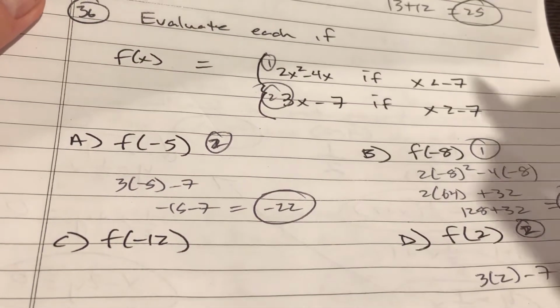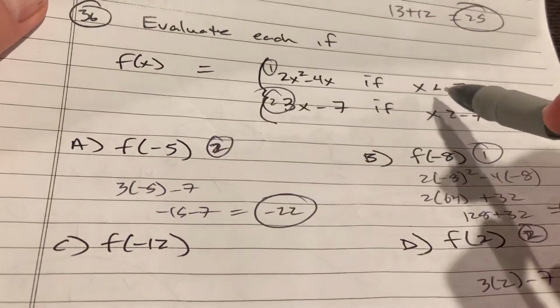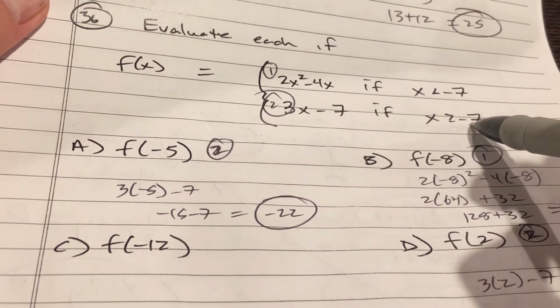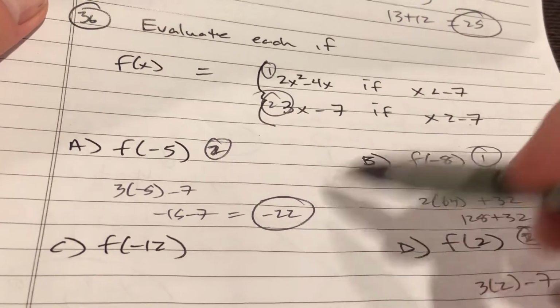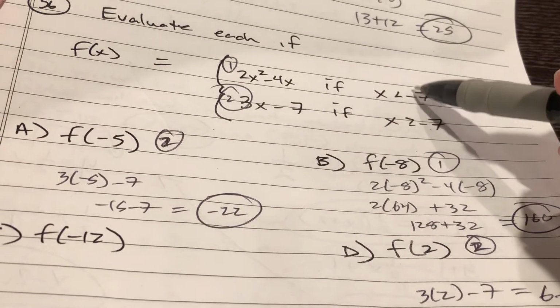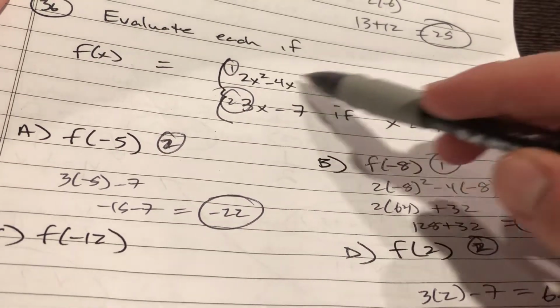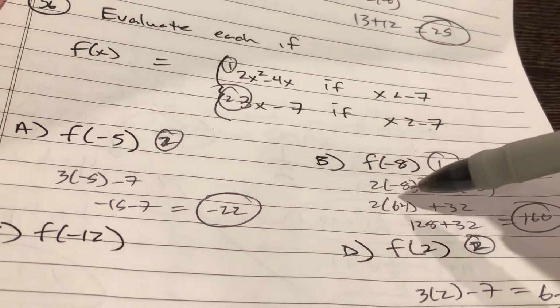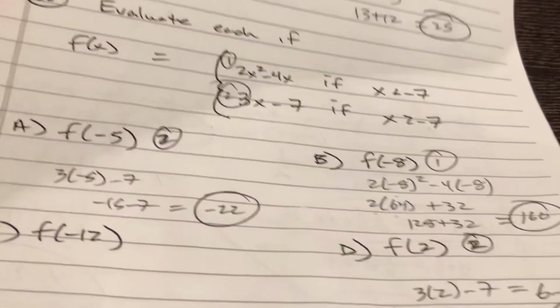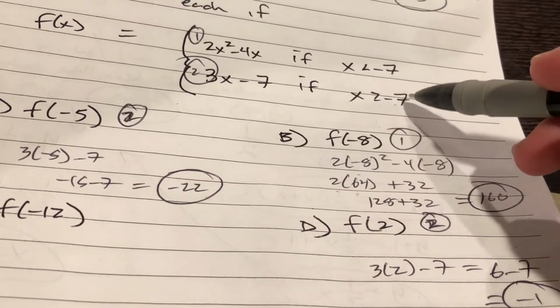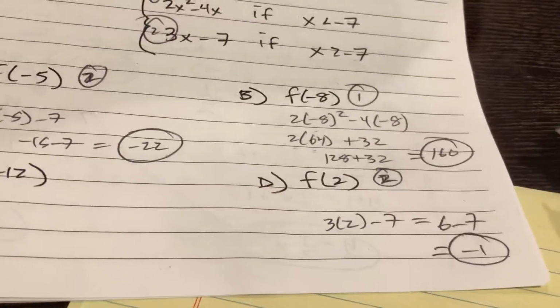All right, 36. You got two different equations. F of negative 5. Negative 5 is greater than or equal to negative 7, so let's go into the second equation. F of negative 8. Negative 8 is less than negative 7, so let's go into the first equation. Square negative 8 first. And then f of 2, 2 is greater than negative 7. It's going in the second equation.